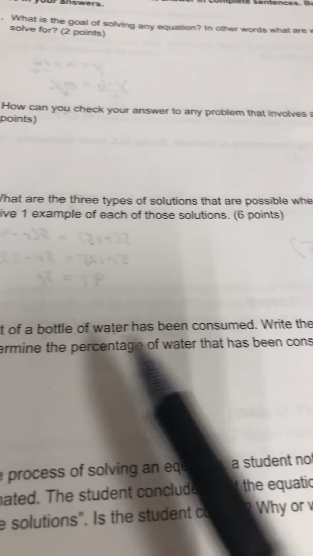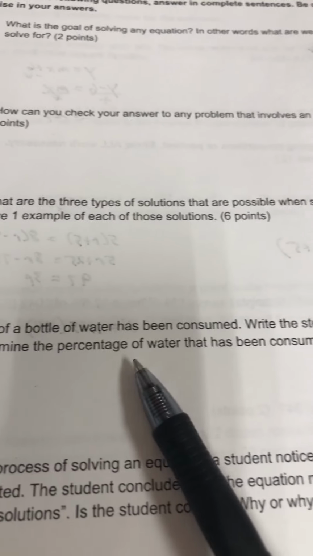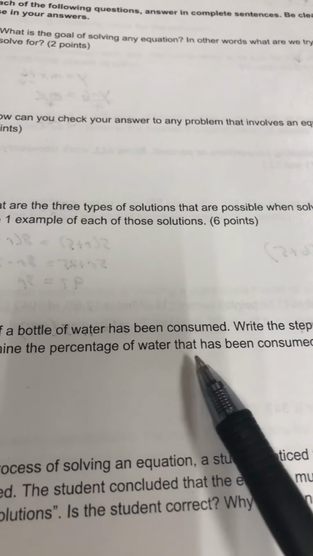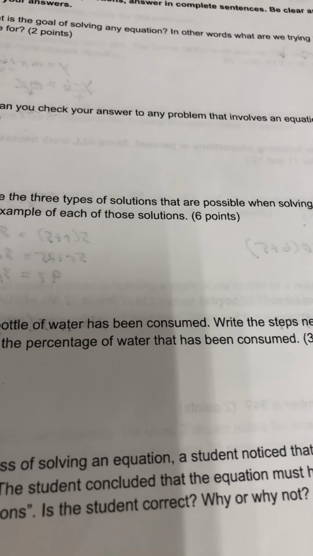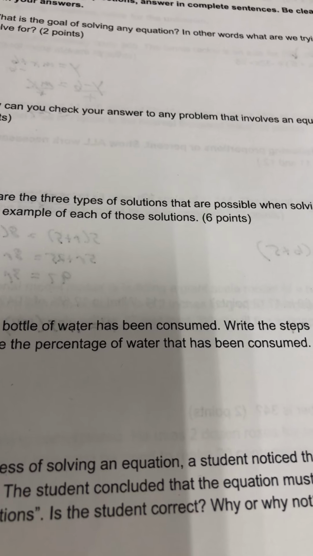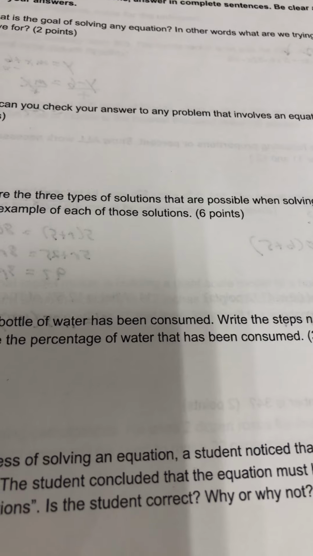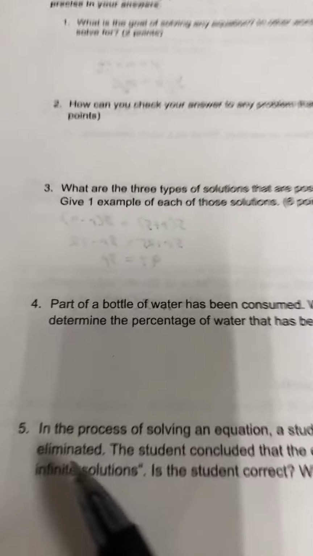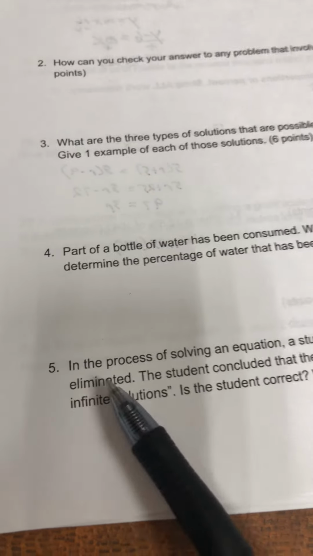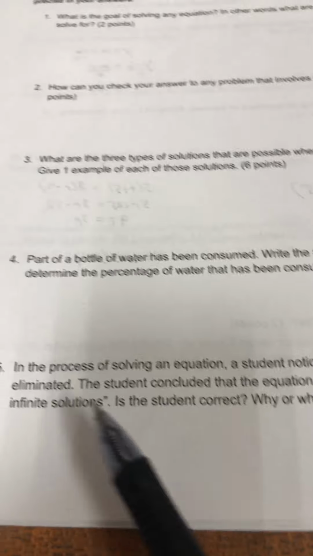Number four, part of a bottle of water has been consumed. Write the steps needed to determine the percentage of water that has been consumed. So what would you do to figure out what percent was used? And just describe that. Be clear.